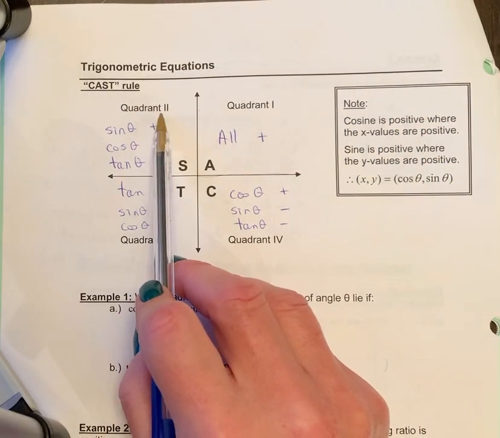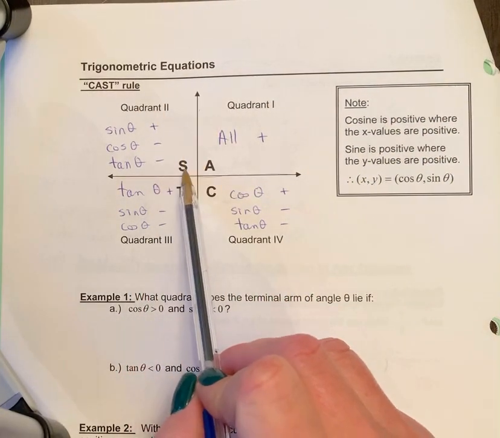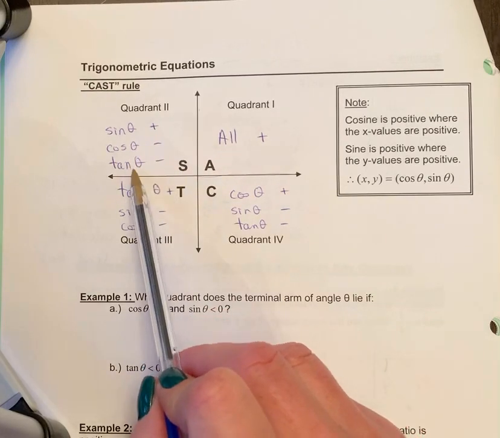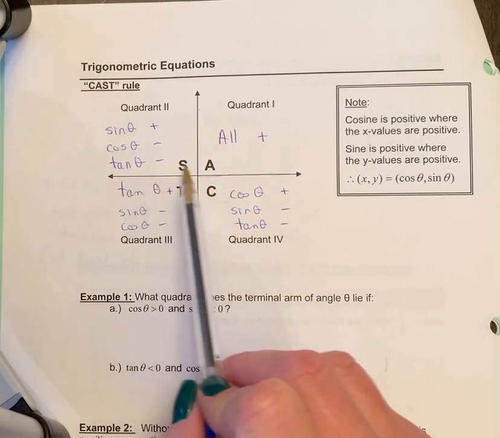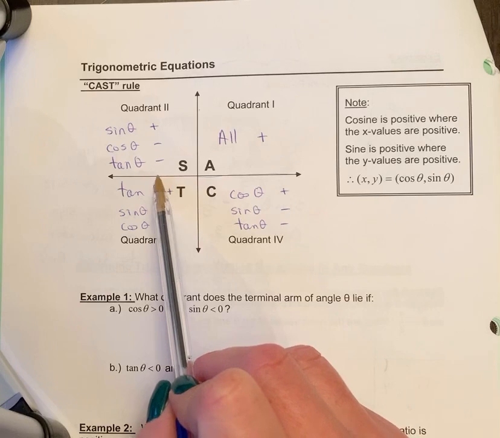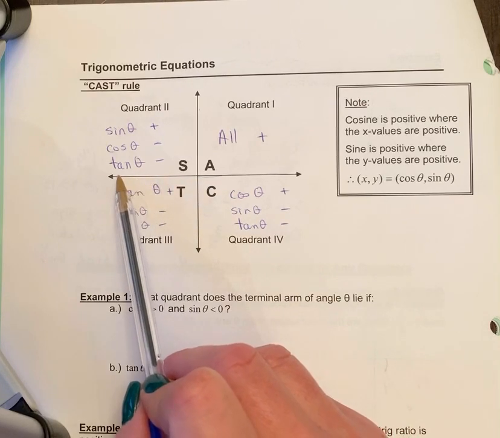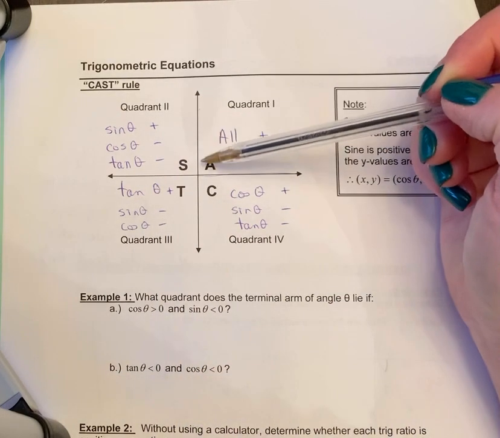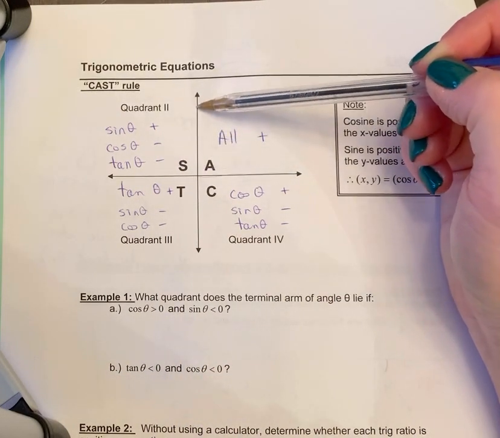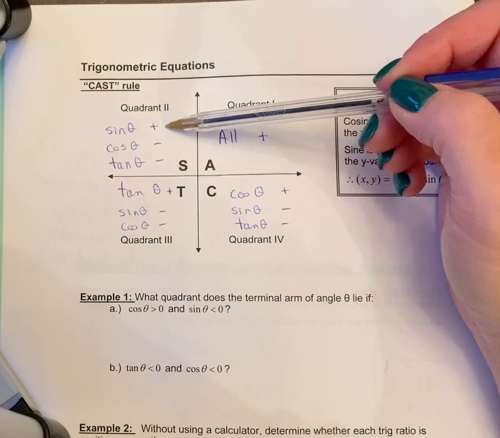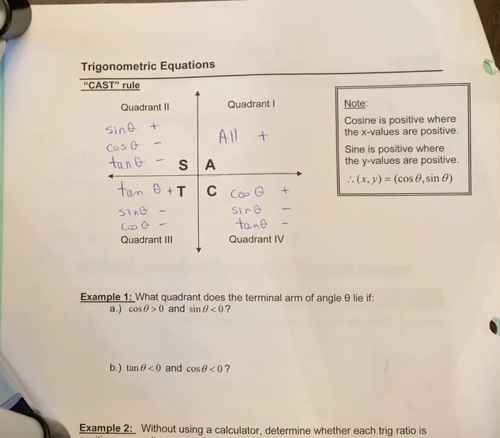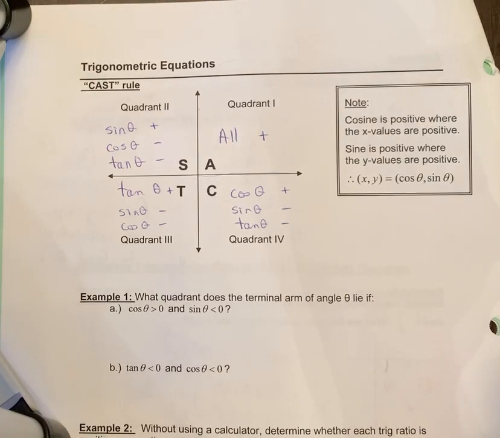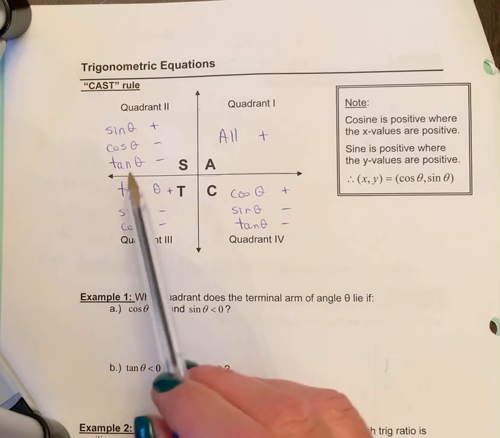In quadrant 2, you would have sine theta being positive and the other two trig ratios negative. And that's because when you look this way, you're going to go this way. So x is negative, which is the cos, and sine is the y-axis, positive. We'll talk a little bit more about the positive and negatives with sine and cosine when we look at the unit circle.